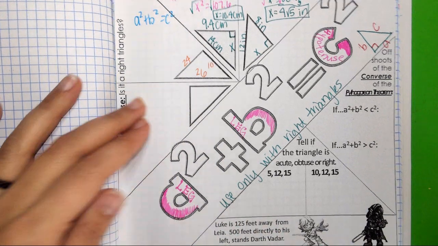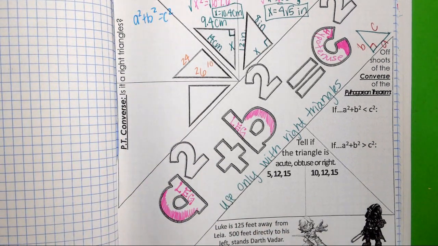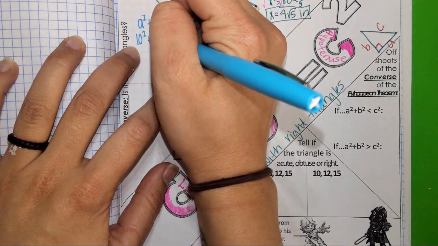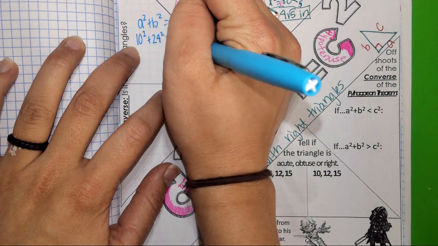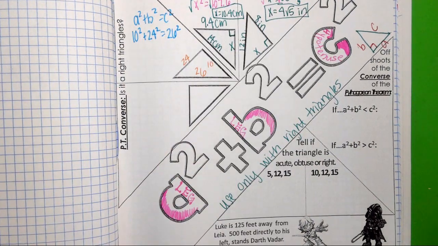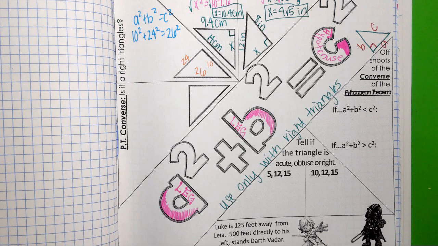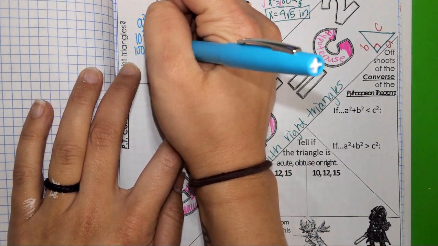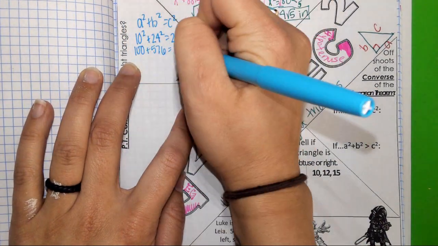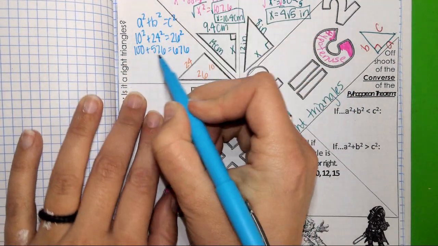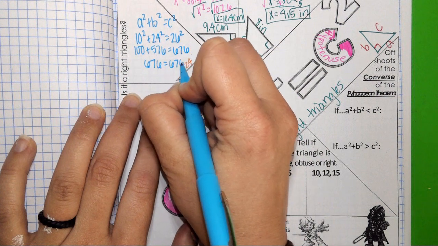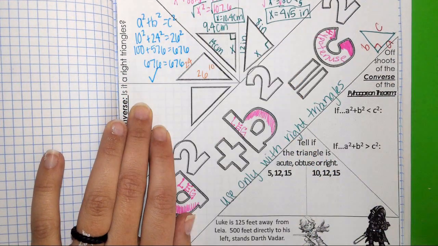Now, does it matter what we plug into A or B? As long as it's not your hypotenuse, which is 26. So we would do 10 squared plus 24 squared equals 26 squared. Oh, that's a big number. All right, what's 10 squared? What's 24 squared? 576. What is 26 squared? All right, what's 100 plus 576? 676. Are those the same thing? Boom, it's a right triangle.